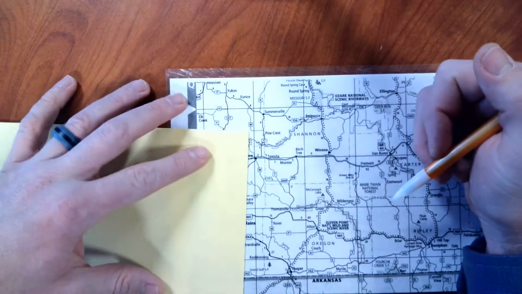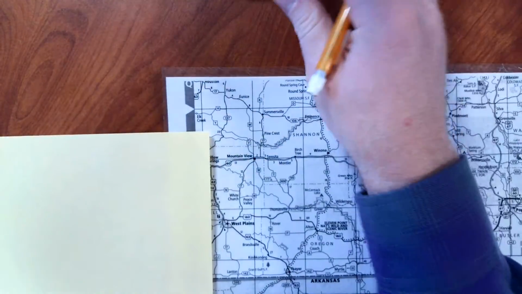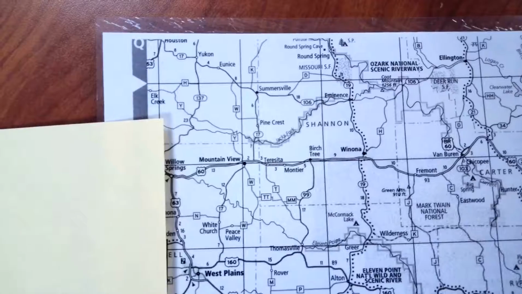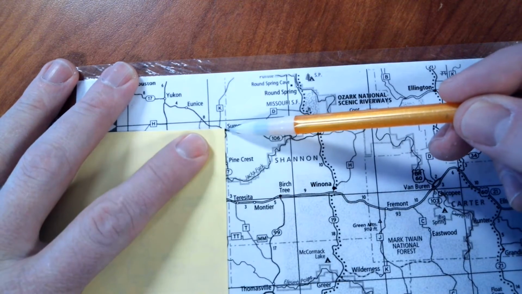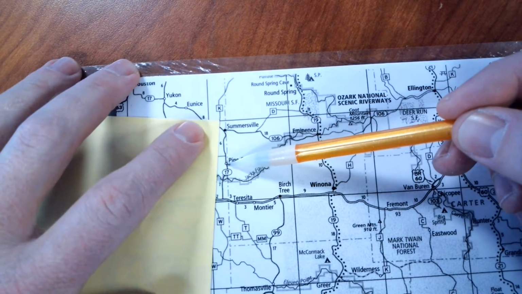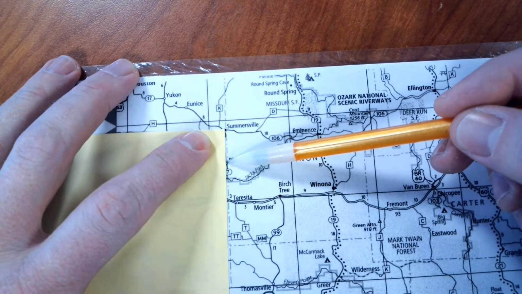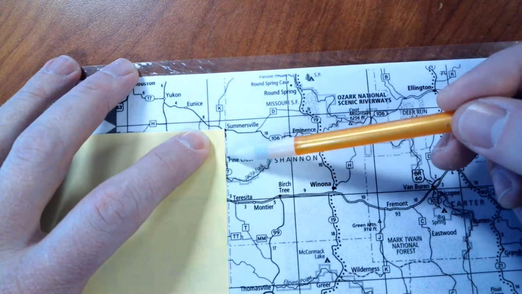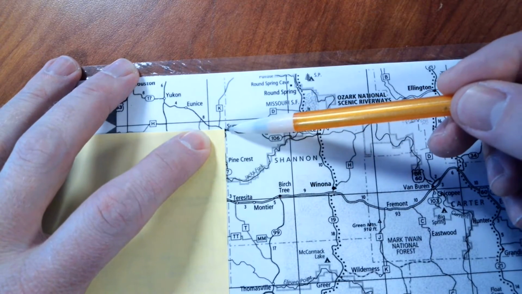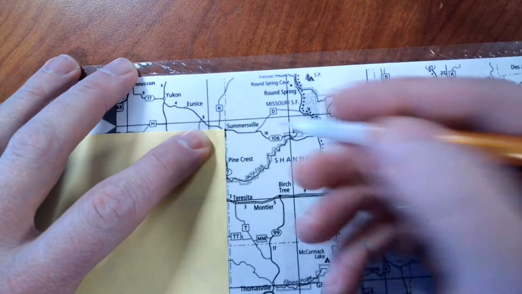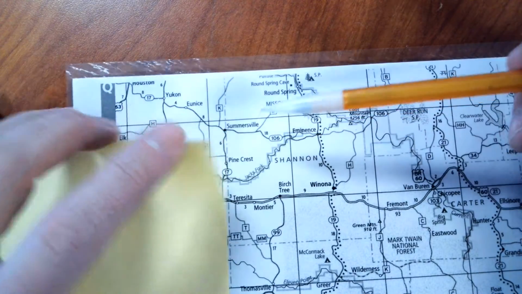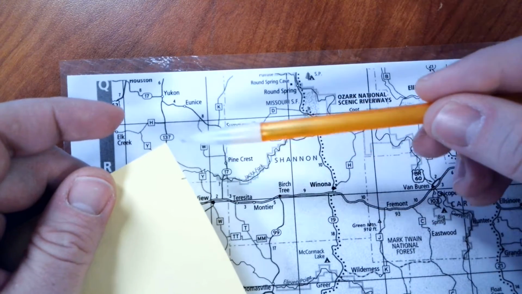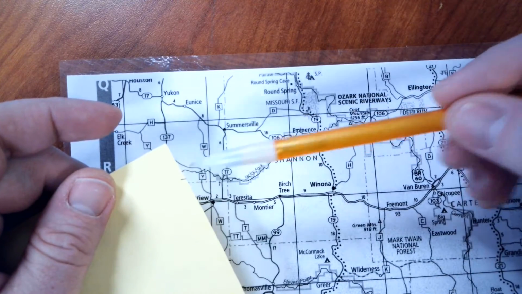So to measure the straight line distance, I'm going to take my piece of paper. Let me zoom in for you so you can see a little better. Take my piece of paper and I'm going to put the corner on one town and then make sure the other town is along the edge of the paper. Again, this is a straight line measurement, so it's just a straight line between the two. I have the corner on Summersville, make sure it's on the dot, and then I'm going to make a mark with my pencil, which is where Pinecrest is. So that tells me this distance on my piece of paper is the straight line distance from Summersville to Pinecrest.